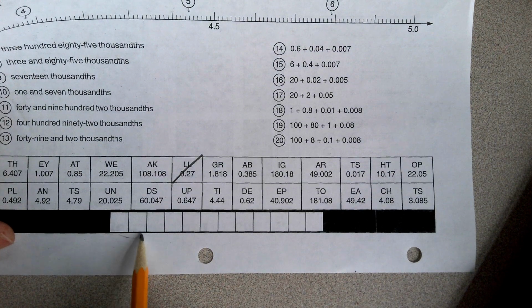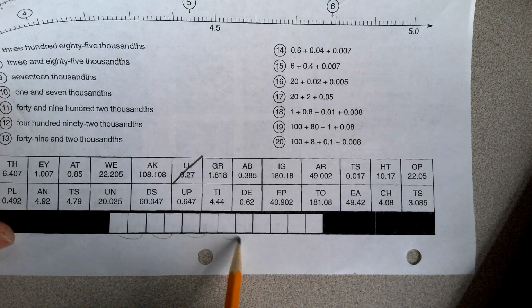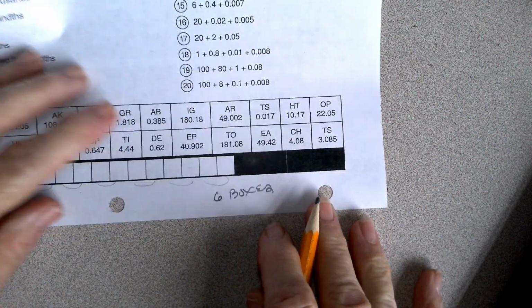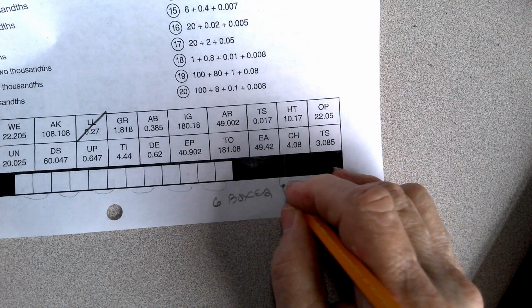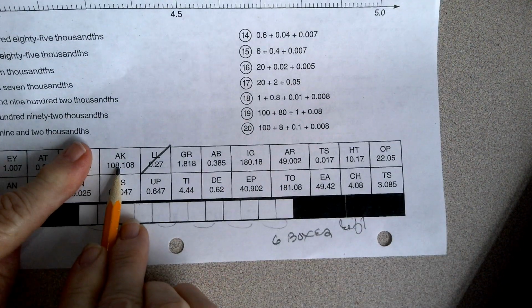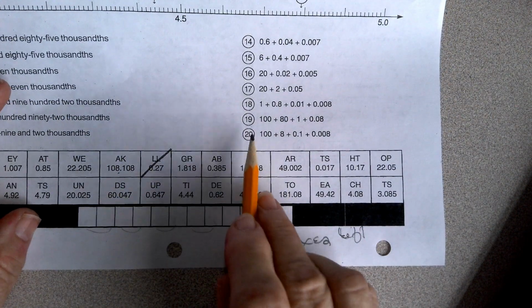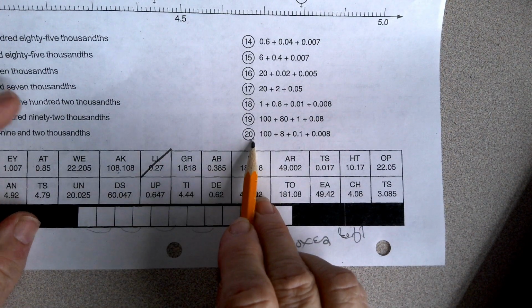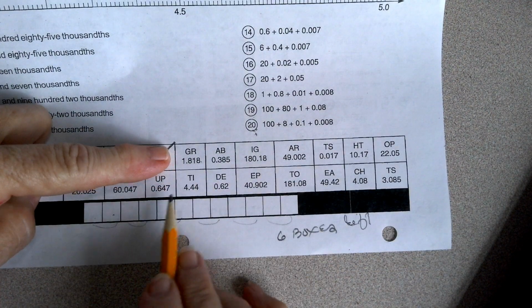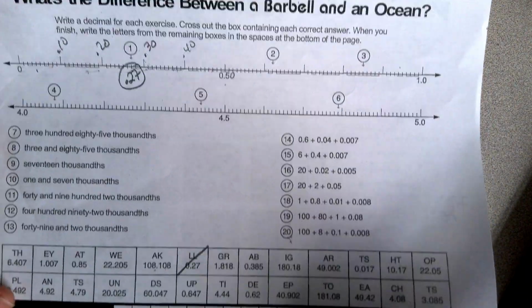When you're all done, you'll have 1, 2, 3, 4, 5. You'll have 6 boxes left. 6 boxes left. This is when, if AK was one of your boxes left, when you're all done crossing out 20, then the ones that are left, you'll put AK. If that were left, then you'd put the GR. But again, you have to first cross out 20. So let's go ahead and look at this one.